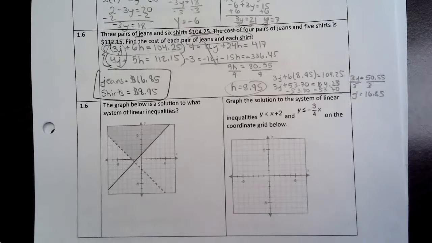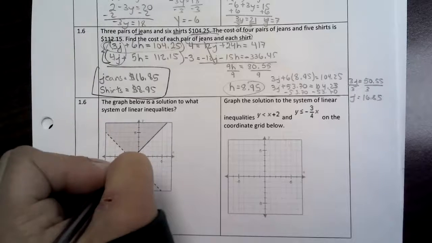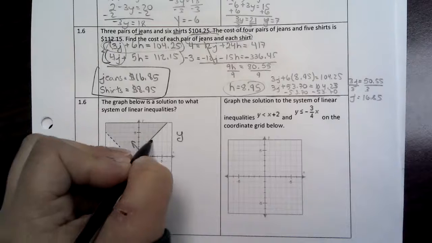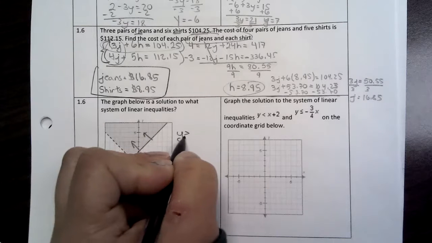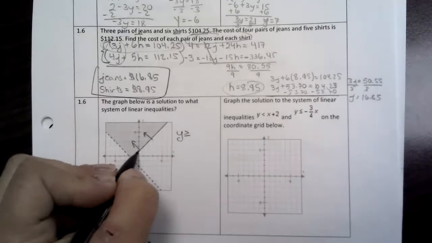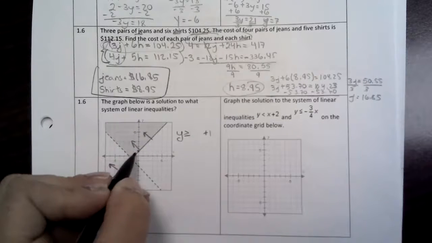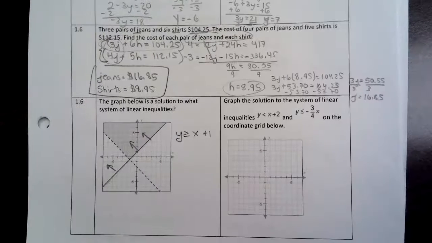We're going to do this exact same way we did linear inequalities before with just one line. Okay, so the first thing I'm going to do, I'm going to look at this solid line first. With this solid line, it's shaded above the solid line, so it's going to be y greater than, and it includes it because it's solid, so greater than or equal to. Now I need to find my y-intercept, which is (0, 1). So that's going to be a positive 1, and now I need to find my slope, so that's up 1 over 1. Okay, so y is greater than or equal to x plus 1.